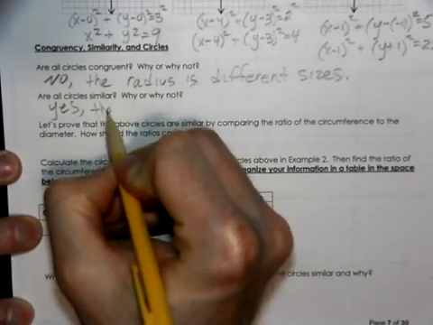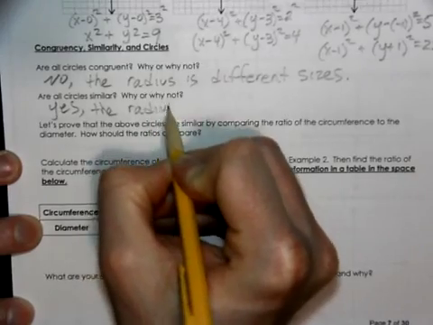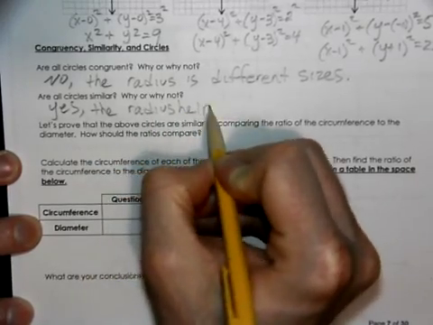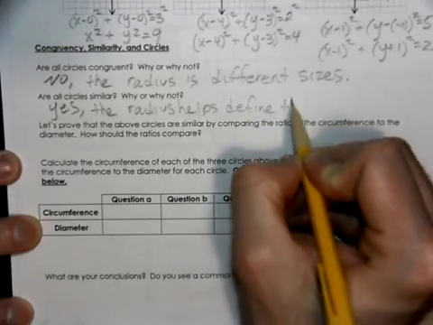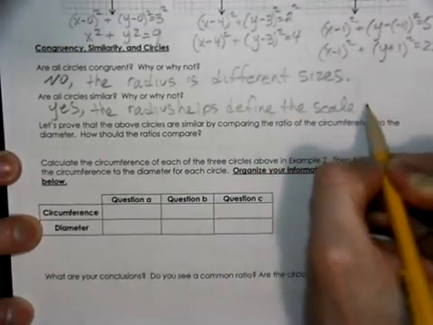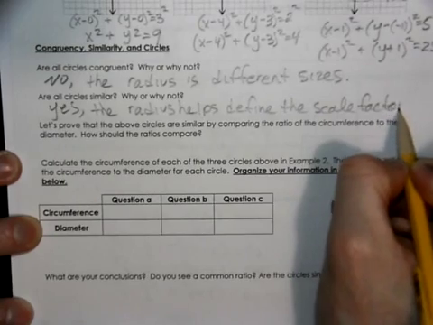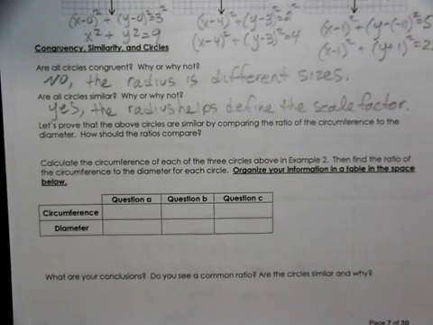The radius helps define the scale factor. So if they're similar, we should be able to calculate a scale factor.